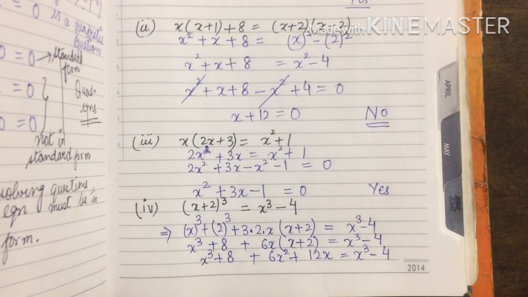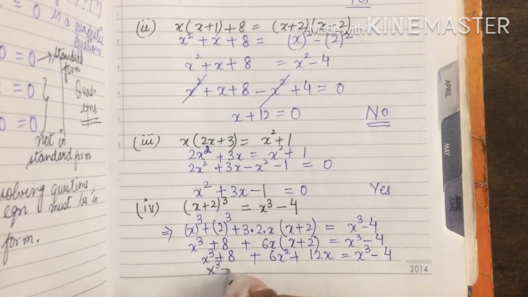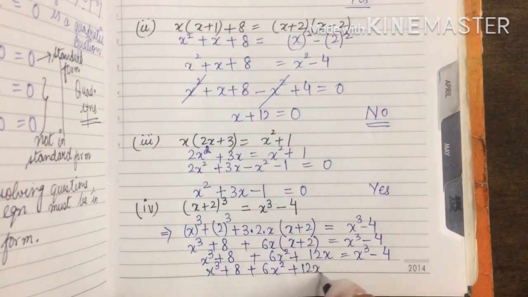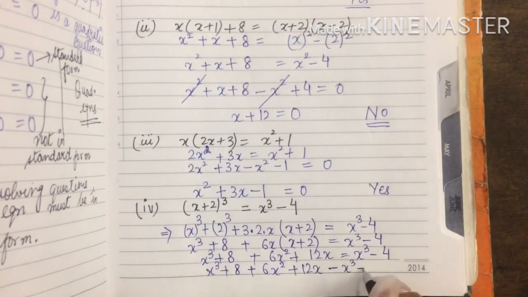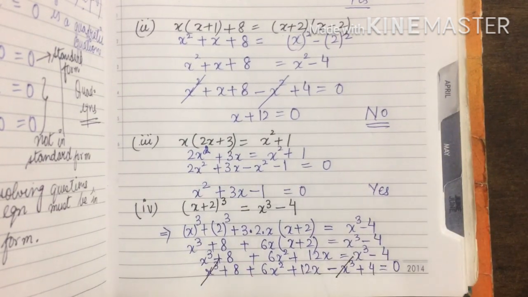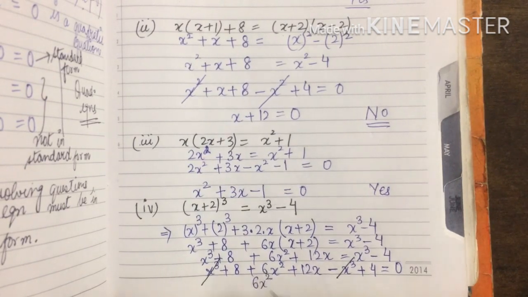Now let's bring all terms to left hand side. x cube plus 8 plus 6x square plus 12x minus x cube plus 4 equals 0. Simplify. The term with x cube gets cancelled, and now I have 6x square.